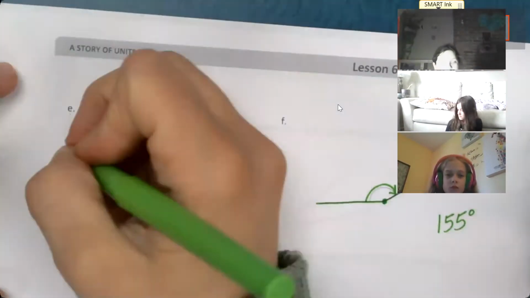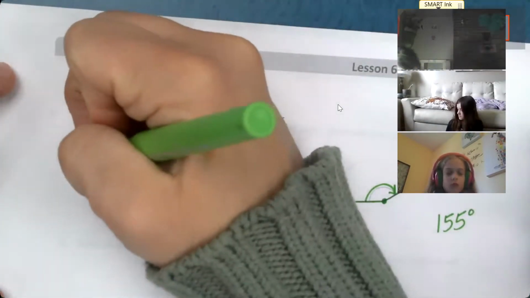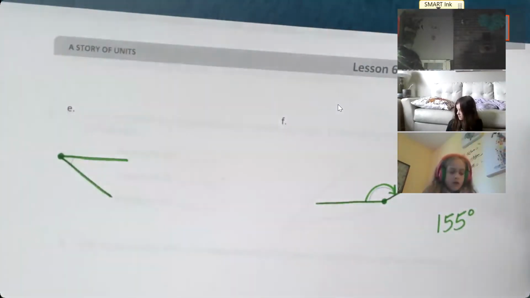I'll make my vertex green so you can see it better. What do I do first, Aaliyah? So you take your protractor and you put the vertex on top of the point.